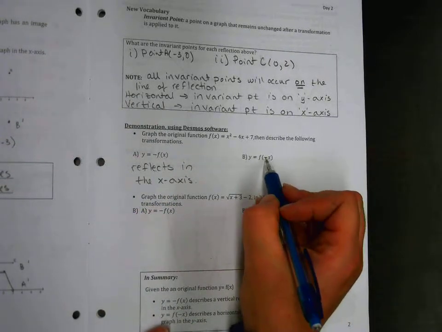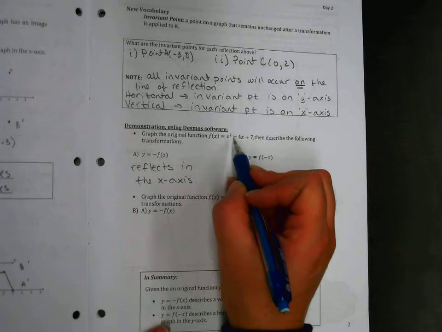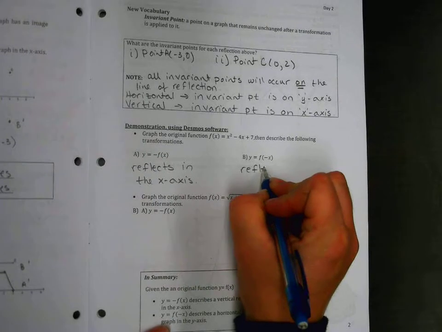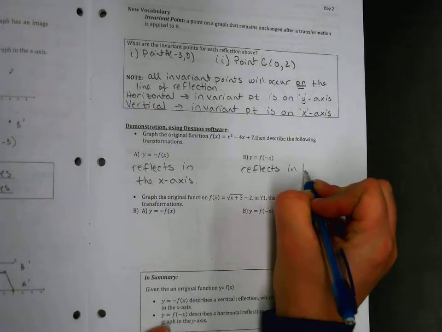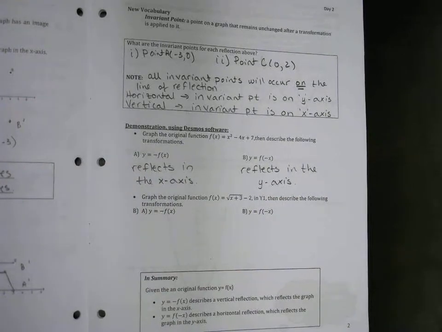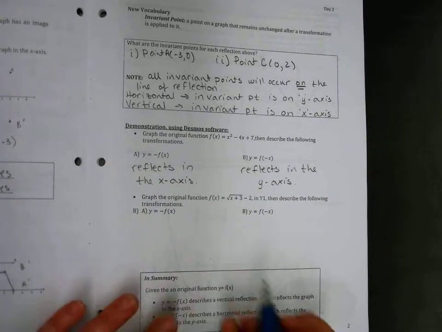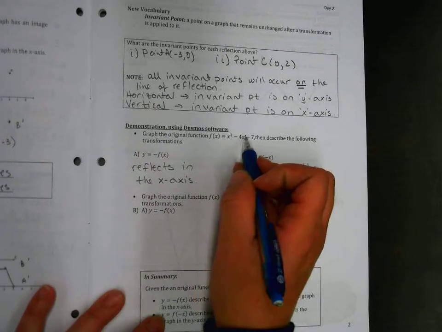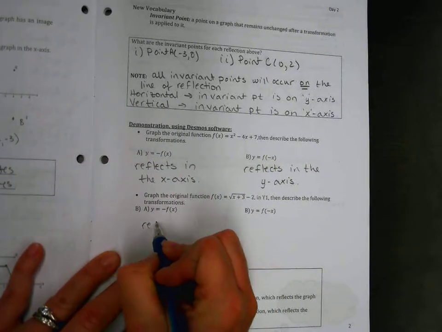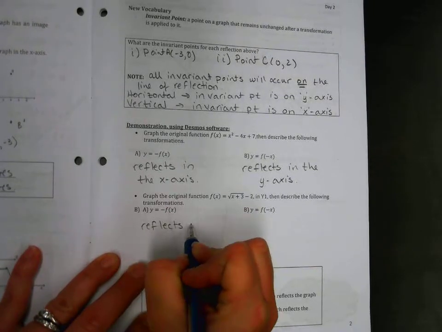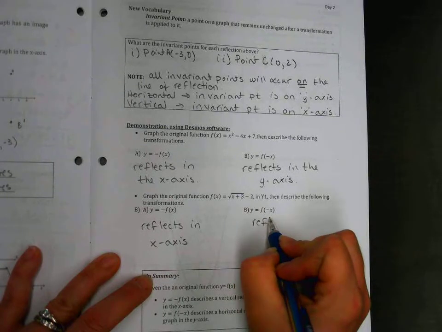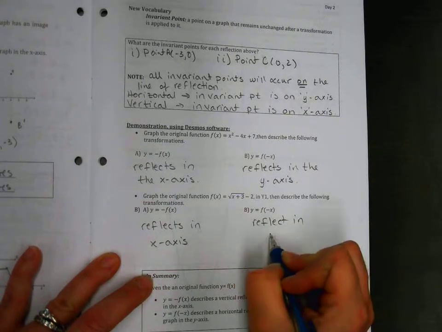If we apply a negative just to our x values and then apply brackets around those x values, this reflects in the y-axis. Same thing here, applying a negative to the entire function, we can predict this reflects in the x-axis, and this one is going to reflect in the y-axis.